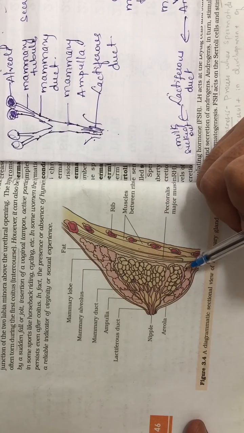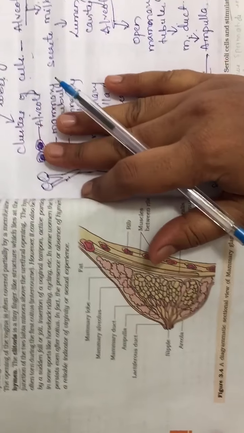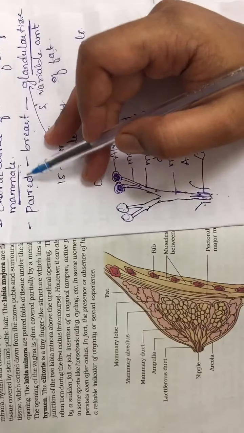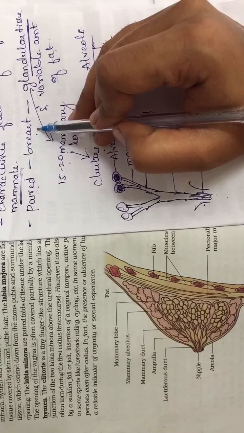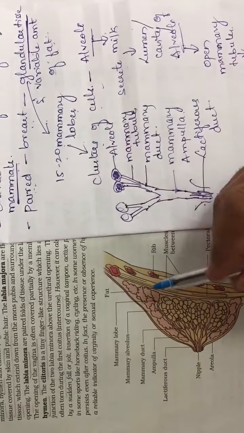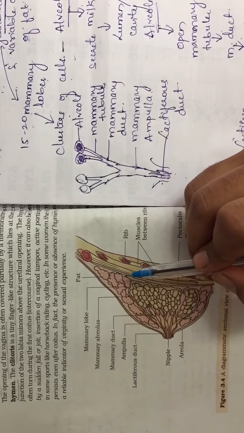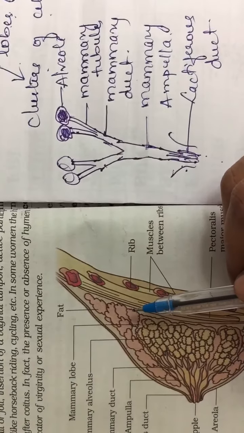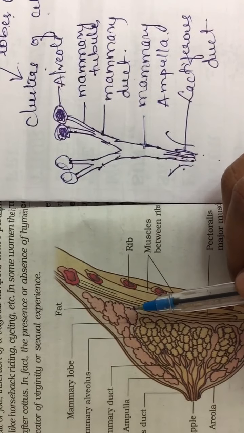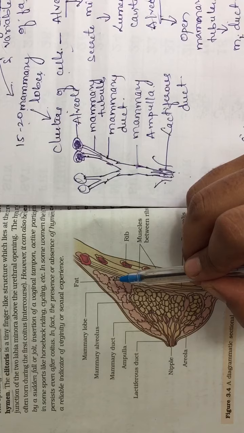We said that it consists of glandular tissue, is paired, present in the breast region, and has some amount of fat. So this is the fat, as you can find in the diagram.